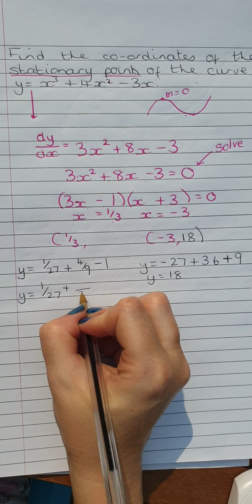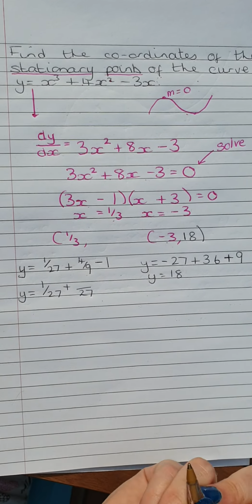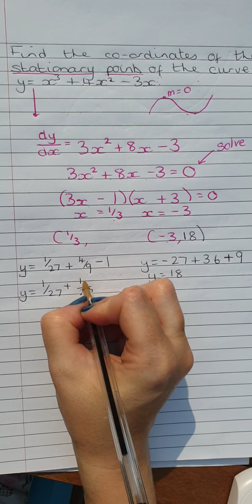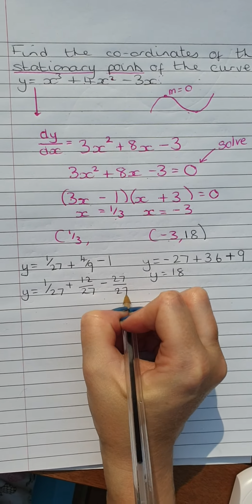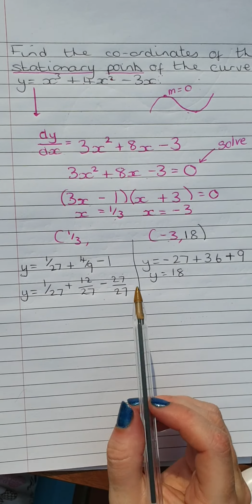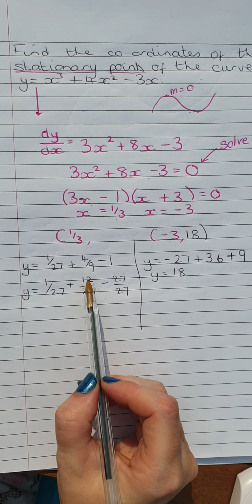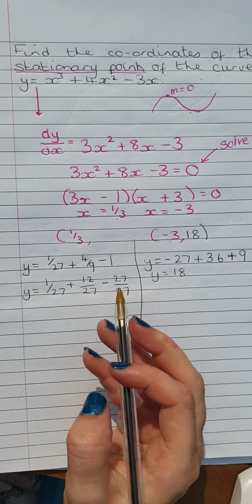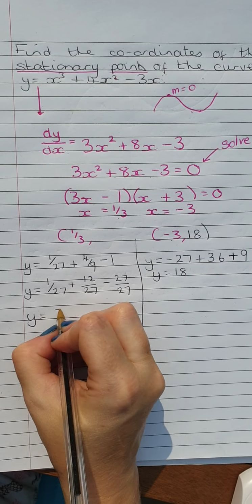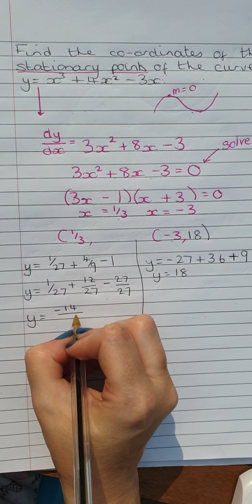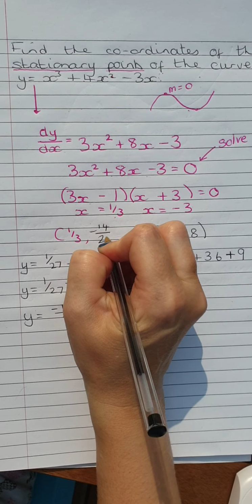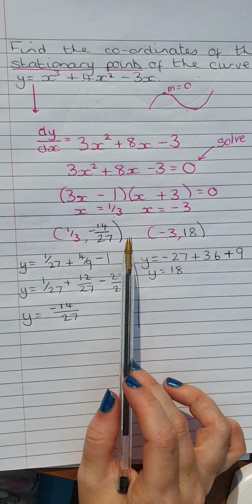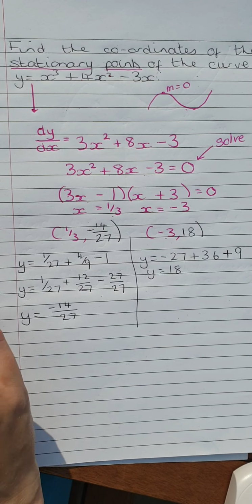Equivalent fractions: times by 3, take away 1, which is 27 over 27. Just do that so you can see. 1 plus 12 is 13. 13 take away 27 is minus 14 over 27. So I've got my two coordinates there for you.